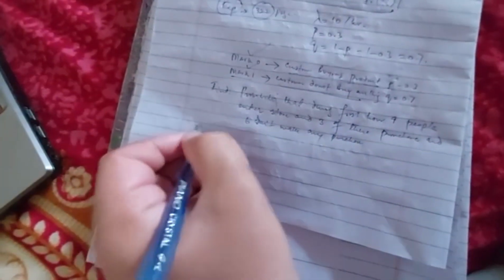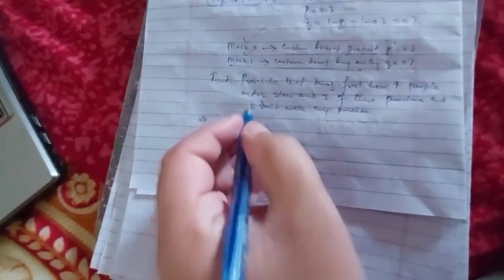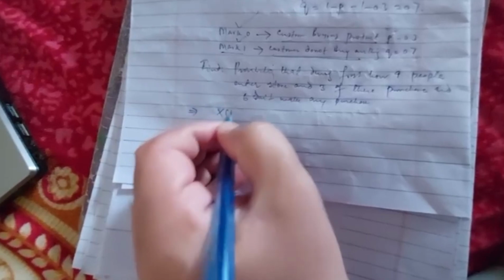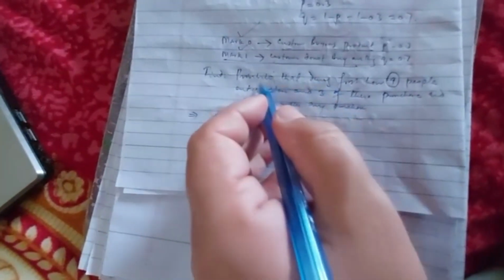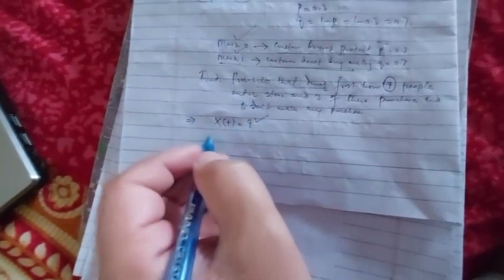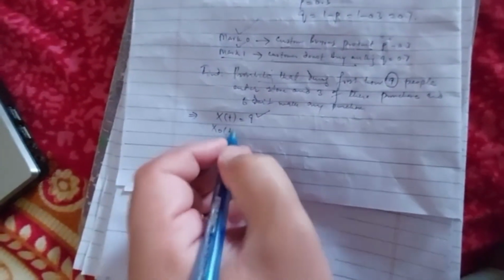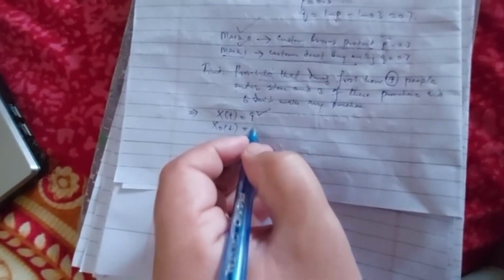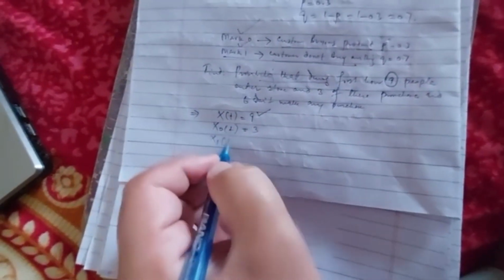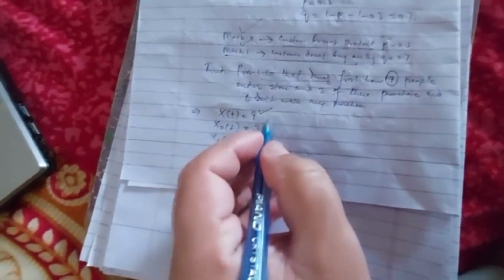So x of t here is 9, because we have 9 people that enter the store in the first hour. So x of t is 9, and x naught of t, the people who are buying upon entering, are 3, and x1 of t is equal to 6.